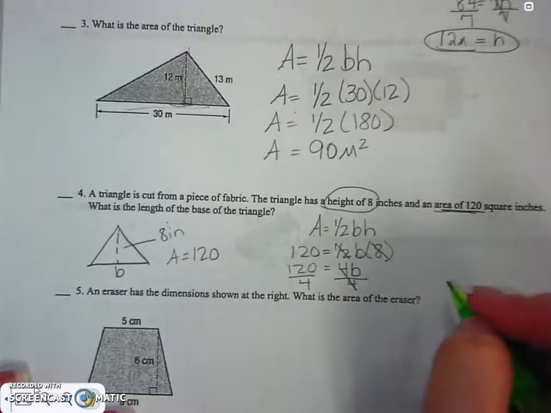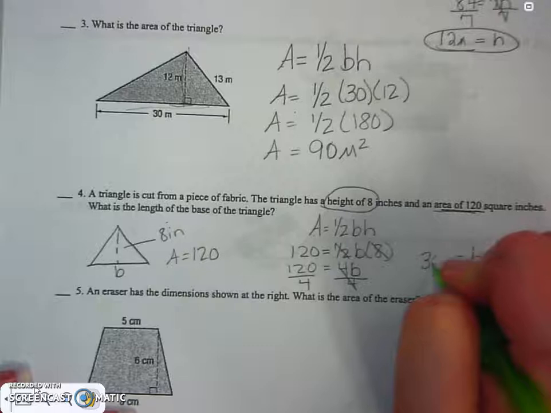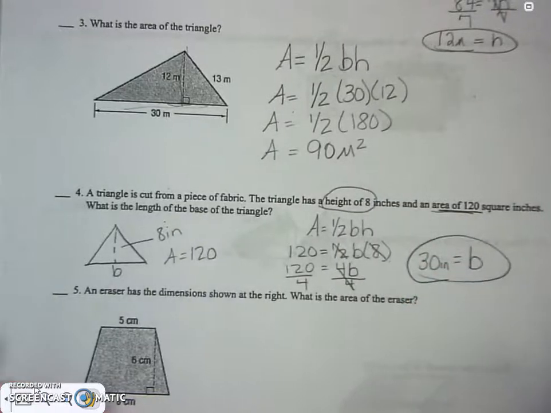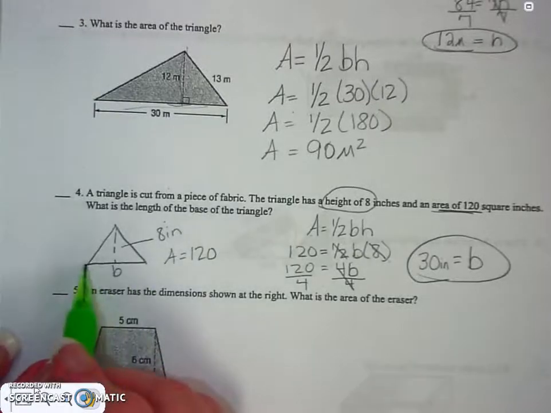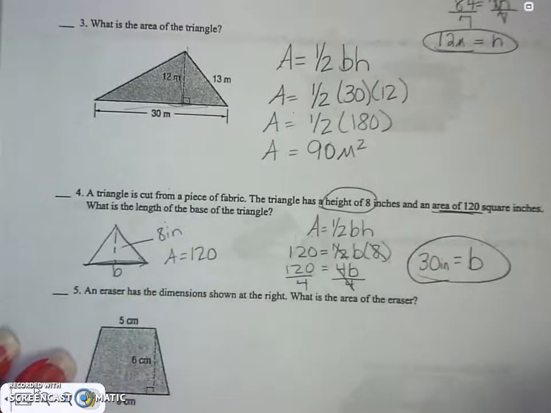And you're left with 30. B equals 30 inches. Is it 30 inches squared or just 30 inches? It's just 30 inches because we're just talking about the distance from here to here in one direction, so it's just 30 inches.